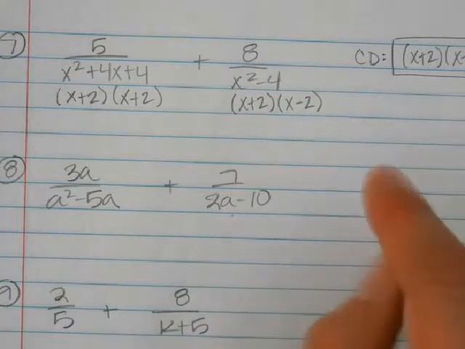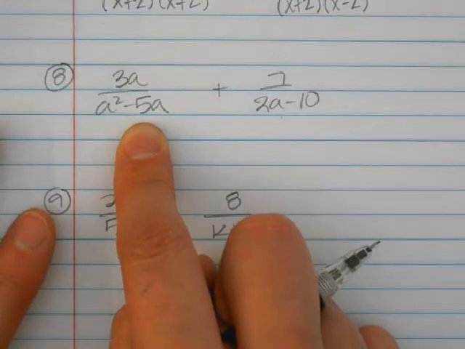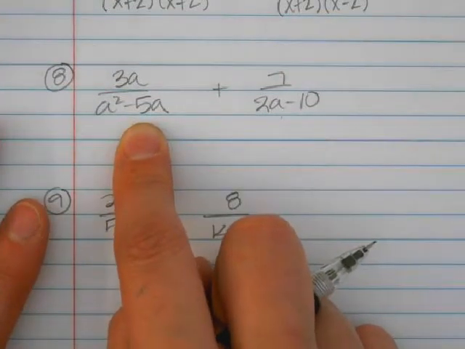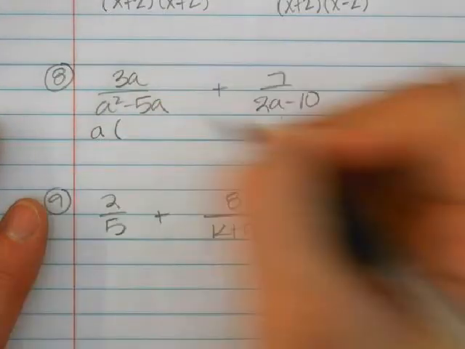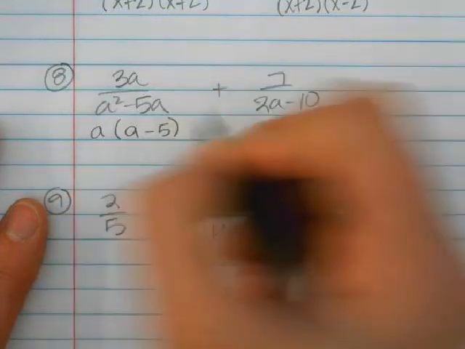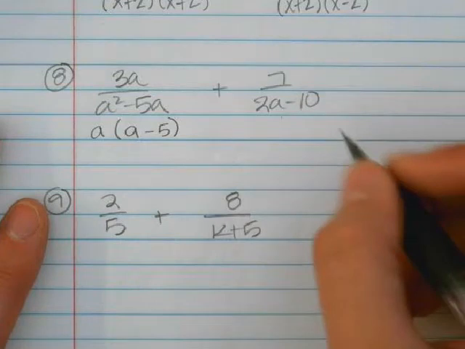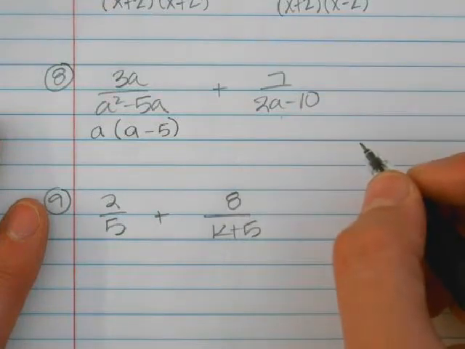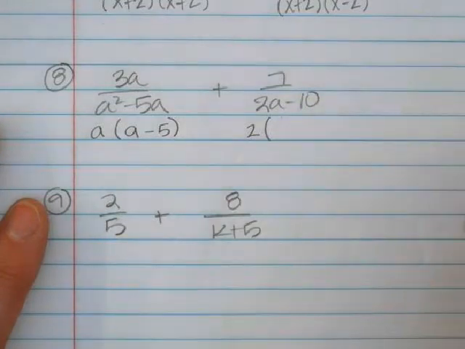We good on number 7? Yeah? Okay. Number 8. What type of factoring was this one? GCF. So you take out a GCF of what? A. And then what's left over? A minus 5. Right, Courtney and Pedro? Yep. Is that what you guys got? Okay. And then 2A minus 10, what type of factoring is that? GCF of 2. Take out 2. A minus 5.